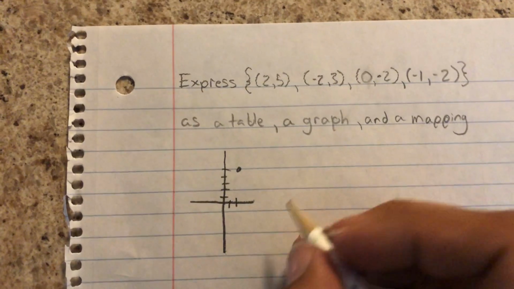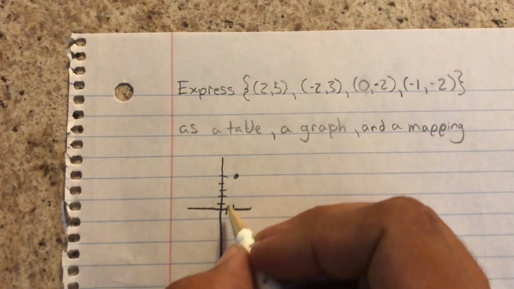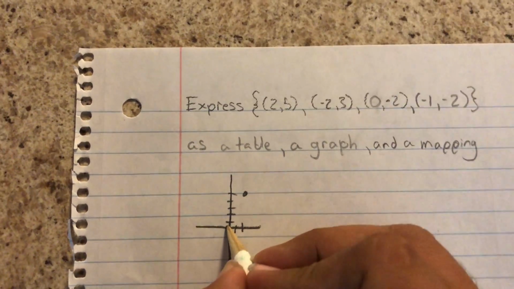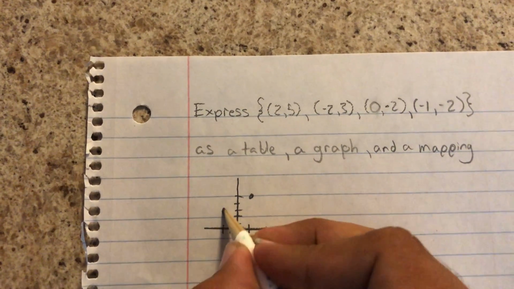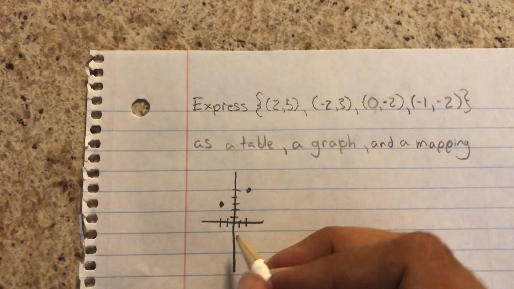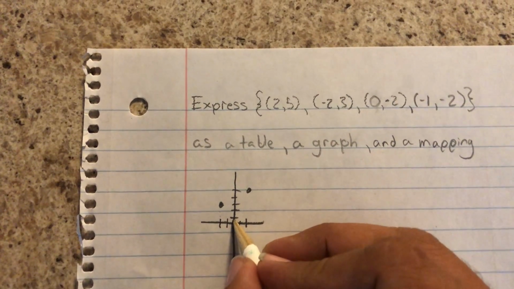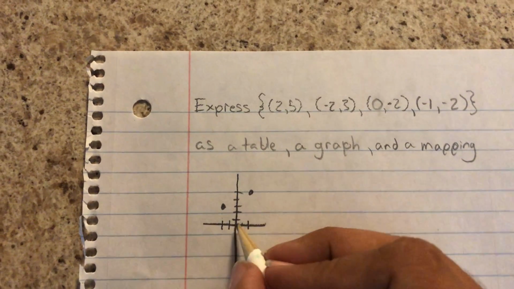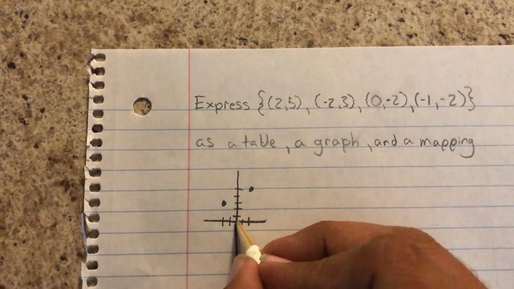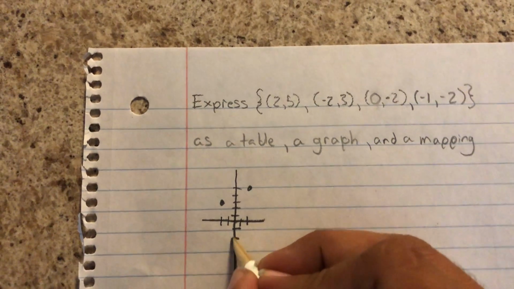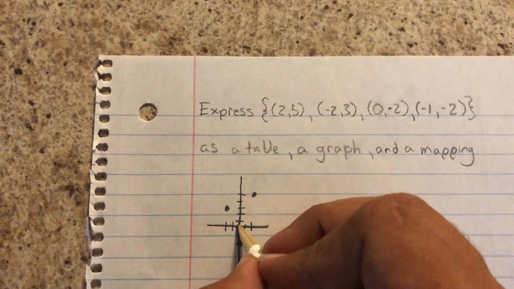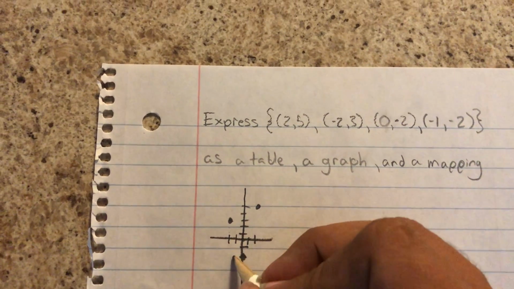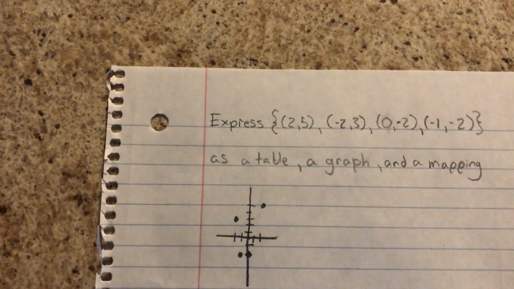There it is. Then -2, 3. So -2 means left from the center. So 1, 2, and then 3 up. 1, 2, 3. That would be right there. The next one is 0, -2. So I'm not going left or right. I'm just staying in the middle. So 0, and then -2 means go down. 1, 2. That's right there. Then -1, -2 means -1 is to the left and 2 down. So I ended up right there.